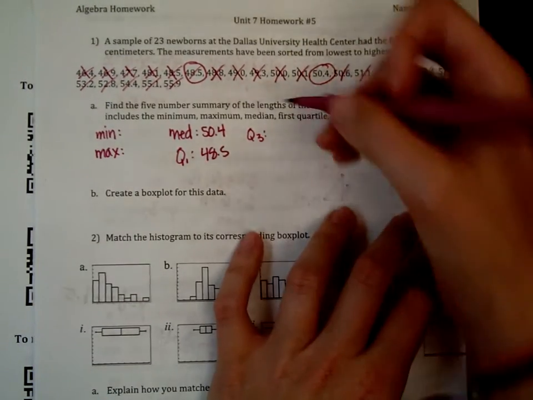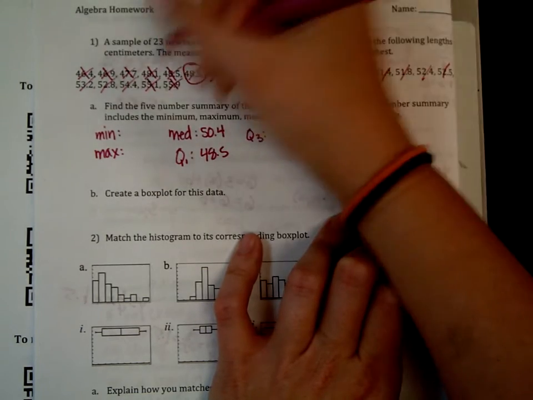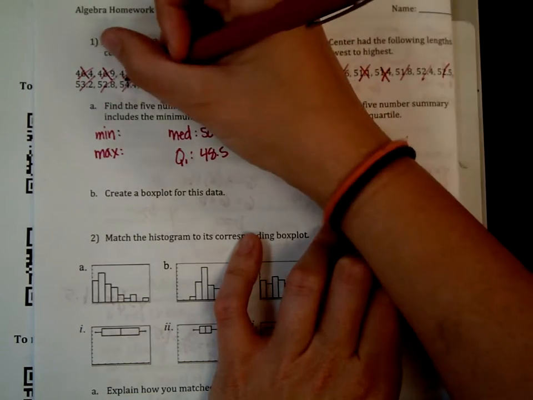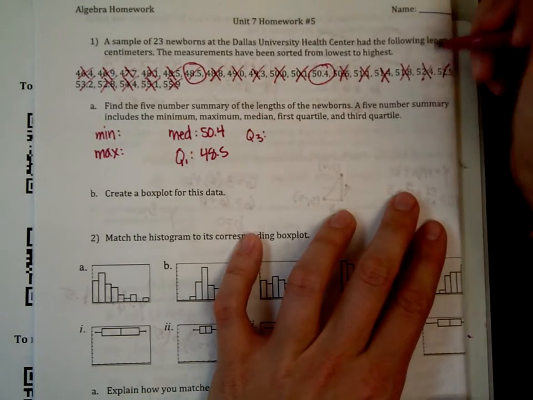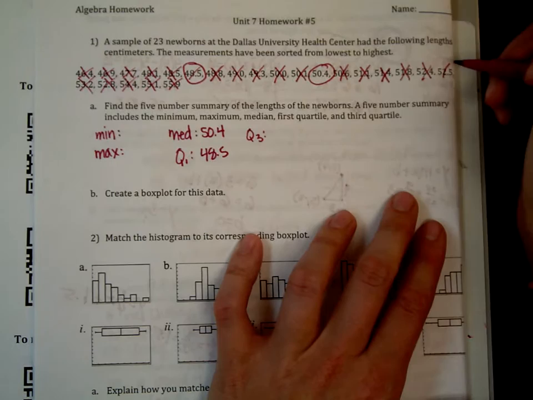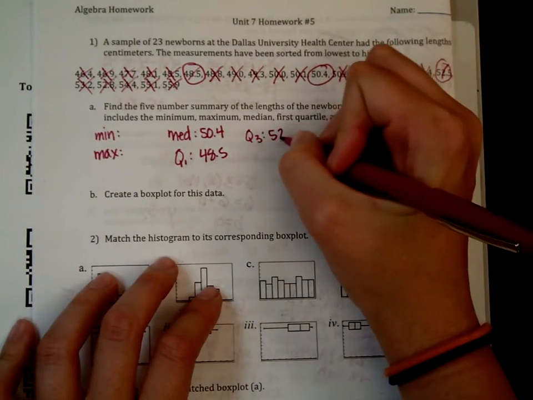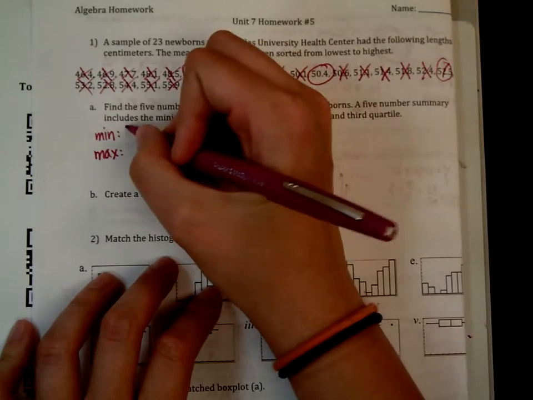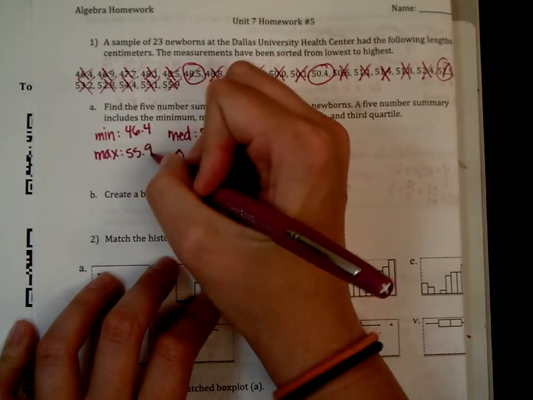And then the third quartile is using this data. And we're left with 52.5. The minimum is 46.4 and the maximum is 55.9.